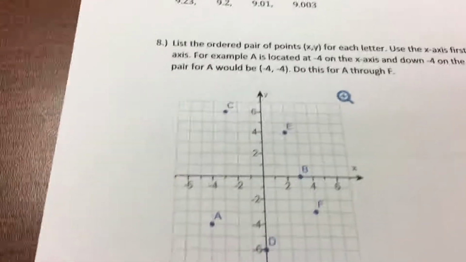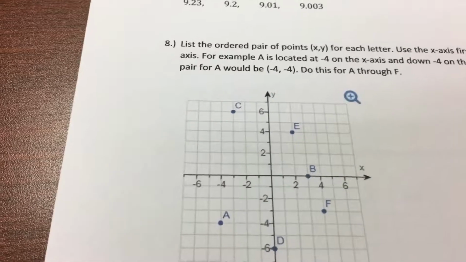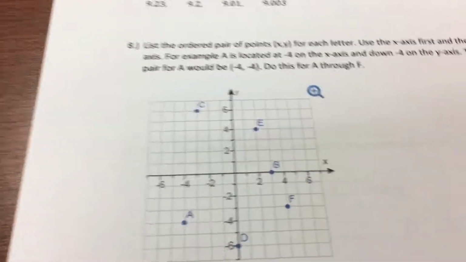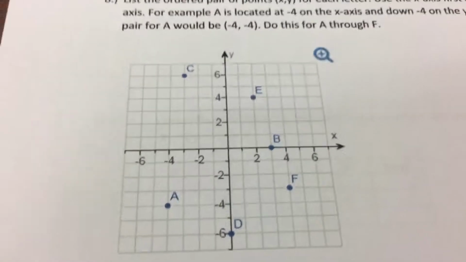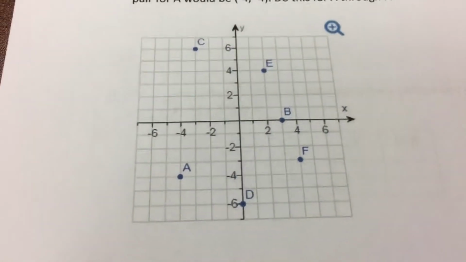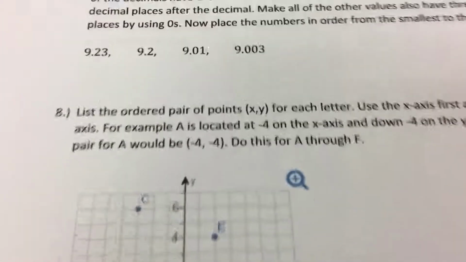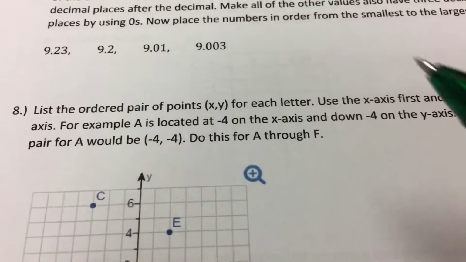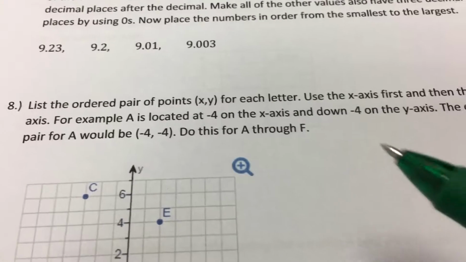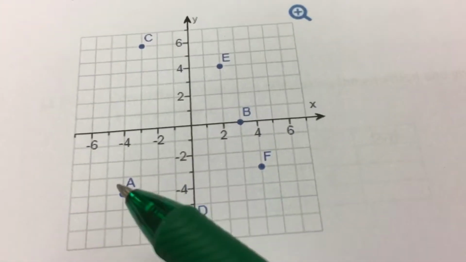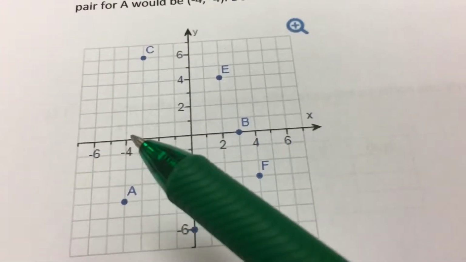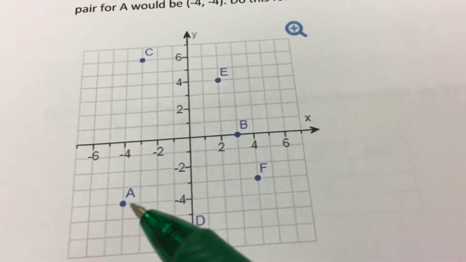Okay, the next part is going to ask you to go through and write down A, B, all the way through F, and write the ordered pair for each one. Now, when we list ordered pairs, you do your X value first and then the Y. So for instance, if I'm looking at A, I'm going to go over -4 and down -4.